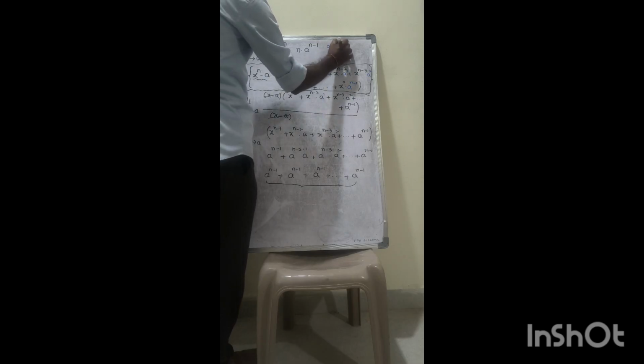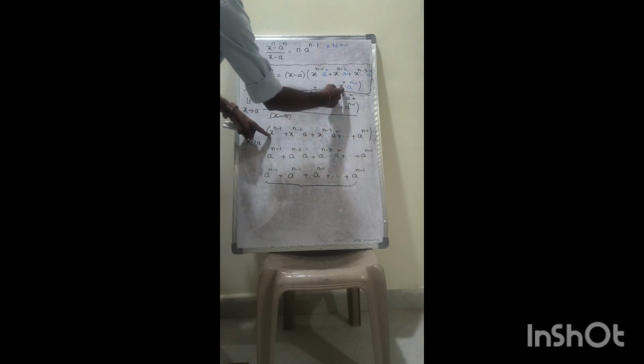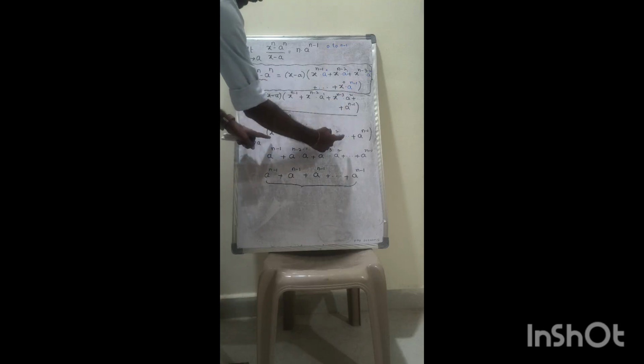See, it started with x power n minus 1 and ended with 0. So the x terms start with x power n minus 1 and end with x power 0, which means 1. So n minus 1 to 0, or can I write 0 to n minus 1? I wanted to find how many terms there are from 0 to n minus 1.